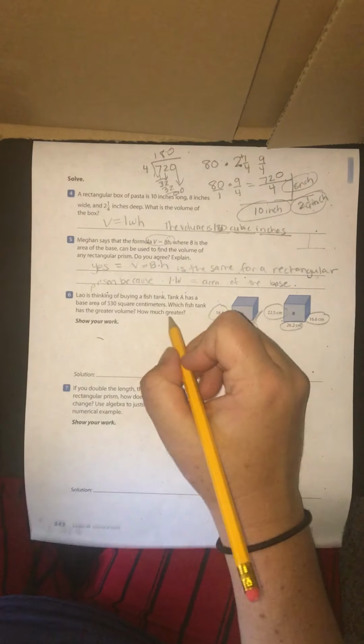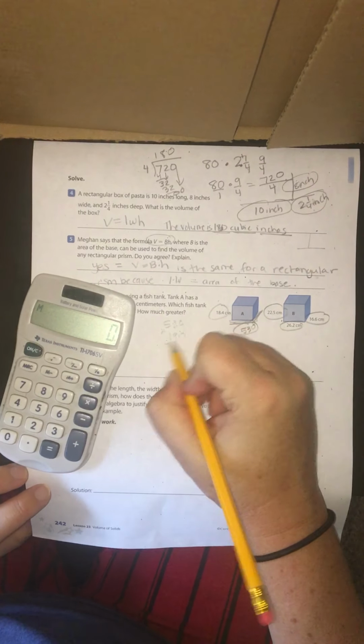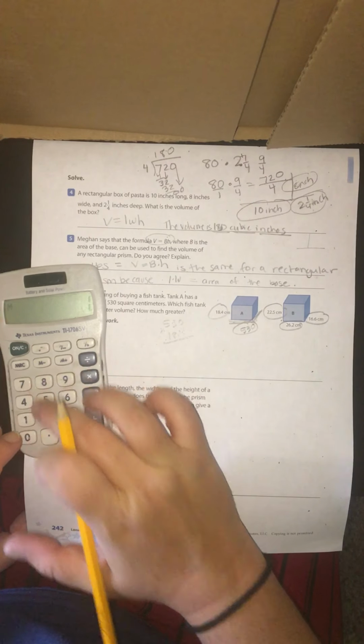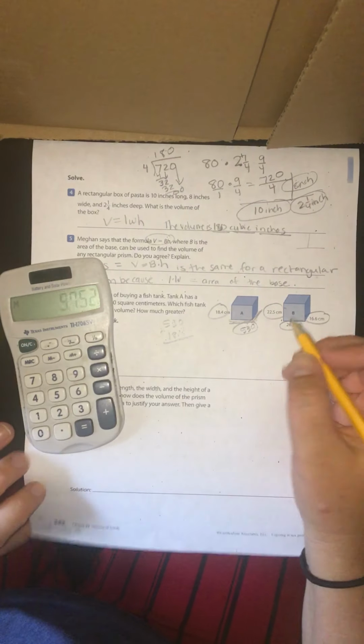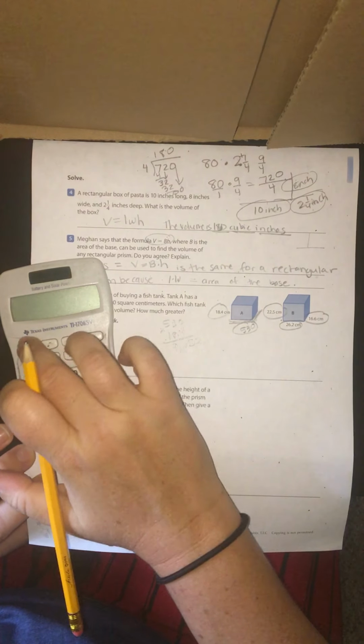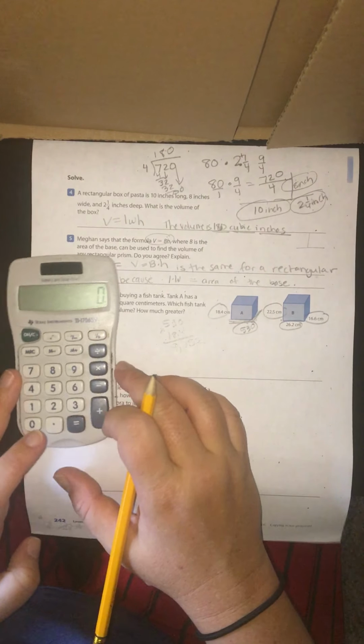So we have to do 530 times 18.4. I'm going to bring out the calculator. 530 times 18.4 equaled 9,752. Then when I got over here, I had to do these.